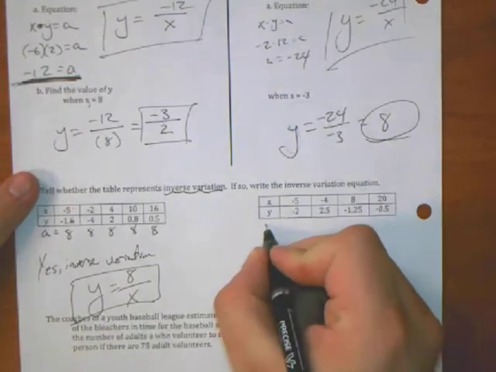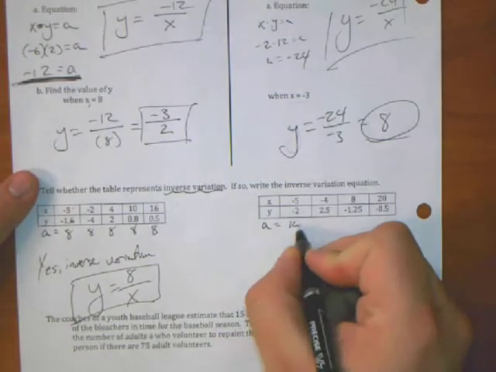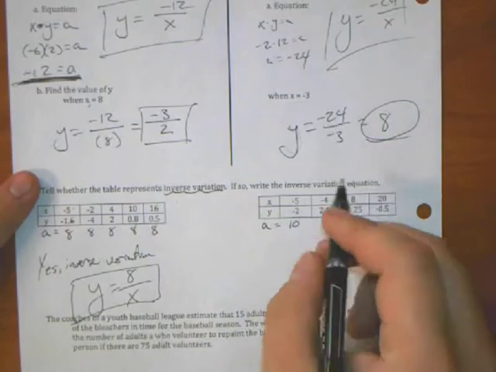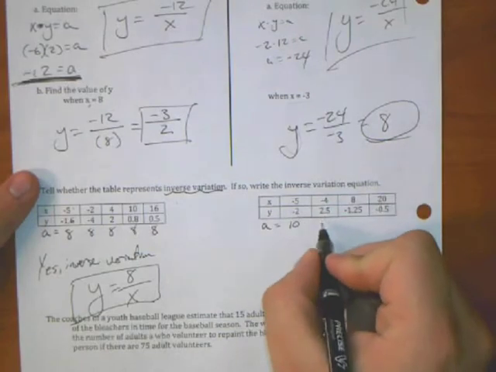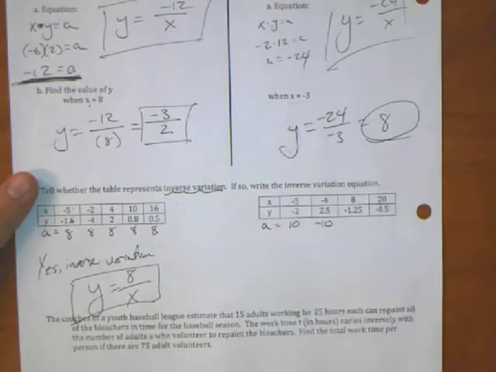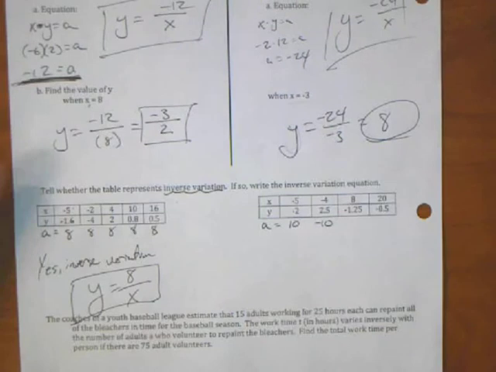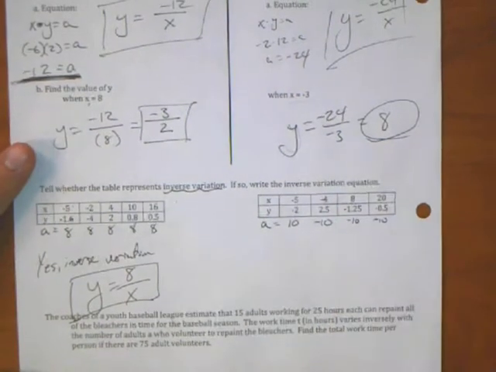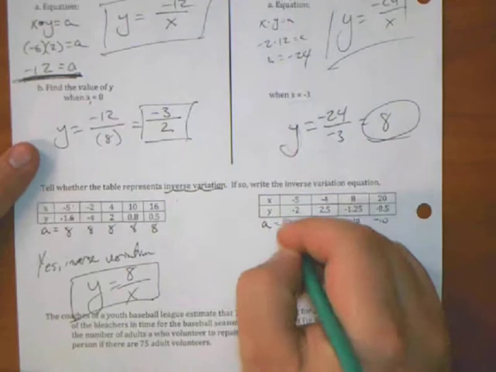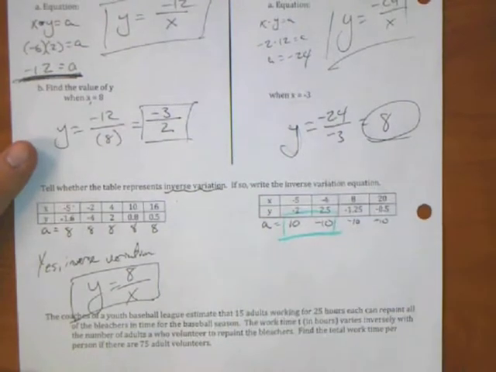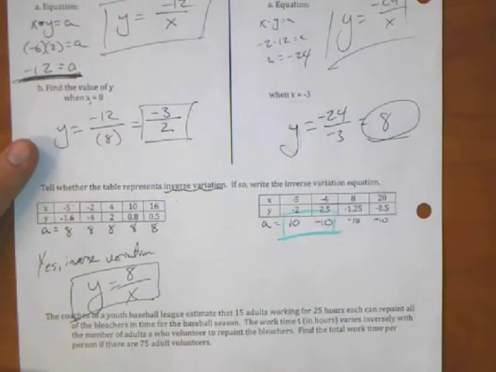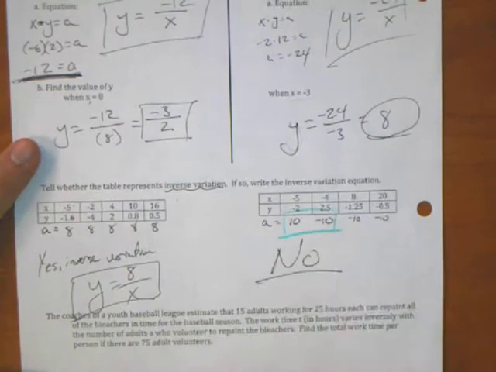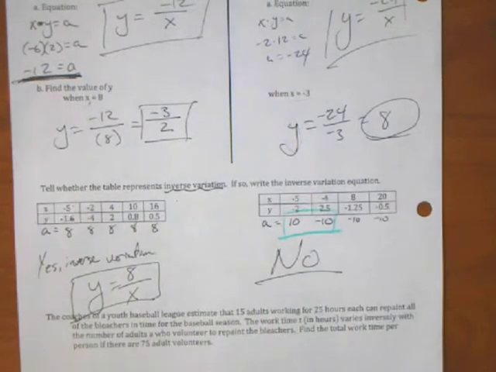We play the same game over here. Let's see. Negative 2 times negative 5 is 10. Negative 4 times positive 2.5 is negative 10. You might as well stop right there. You can keep going if you want. But unfortunately, those two things are different. A is not always the same. This is not inverse variation. Nothing more to do.